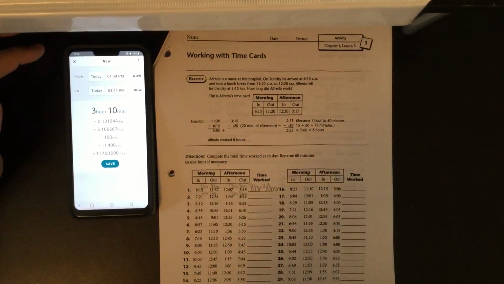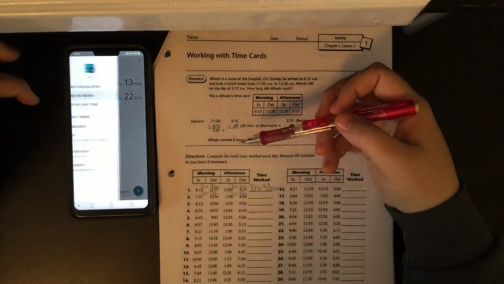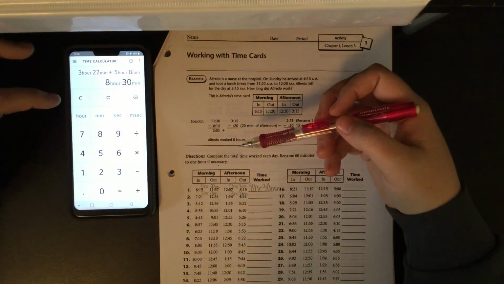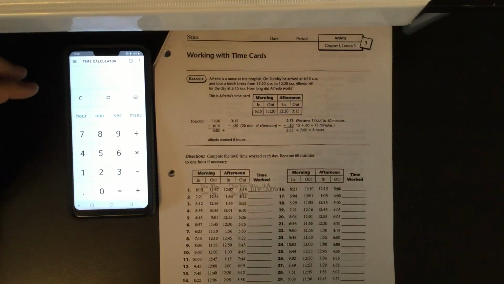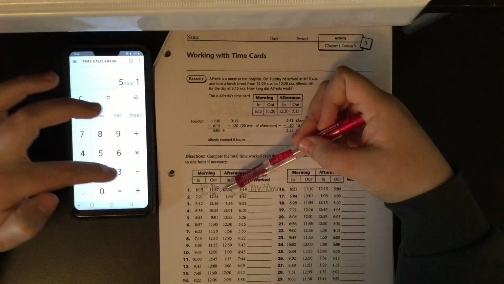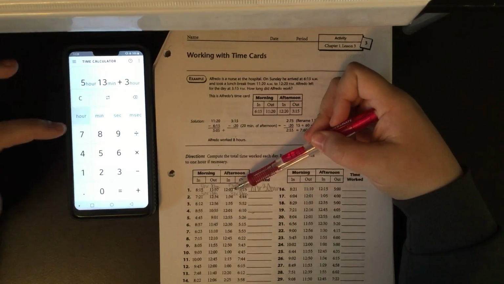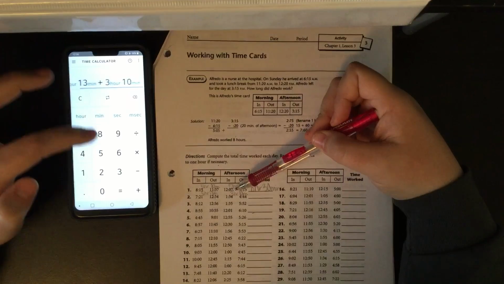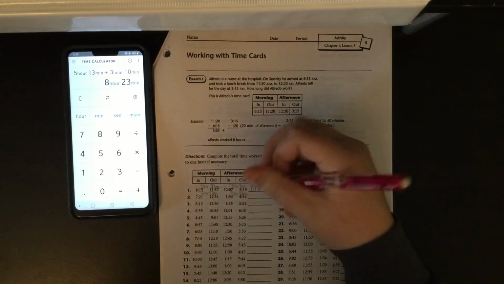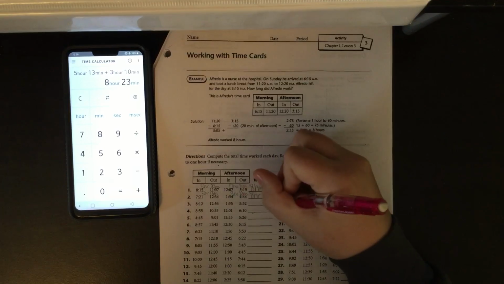Since this is the last example that I'm going to do, I'm going to switch back to the time calculator. I'm going to clear out the last problem, and now I'm going to add in my 5 hours and 13 minutes from the morning and add that to the 3 hours and 10 minutes in the afternoon, and we worked 8 hours and 23 minutes.